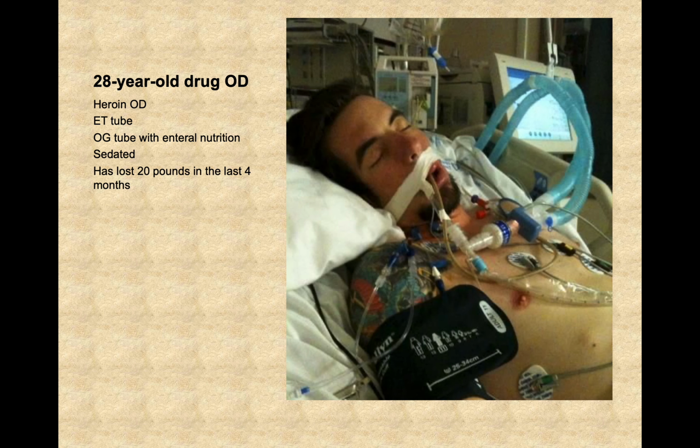This is a good example of a patient who has a lot of different devices, and this is a young person. Normally, young people, we think of them as having good health, maybe very active. But in this instance, this patient obviously is in bed, and so his activity level is very limited.